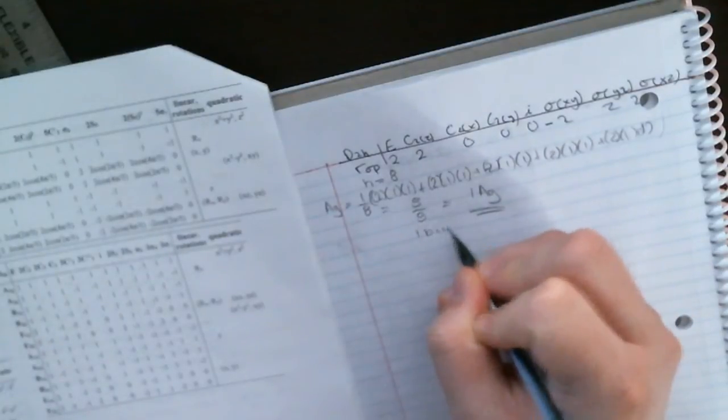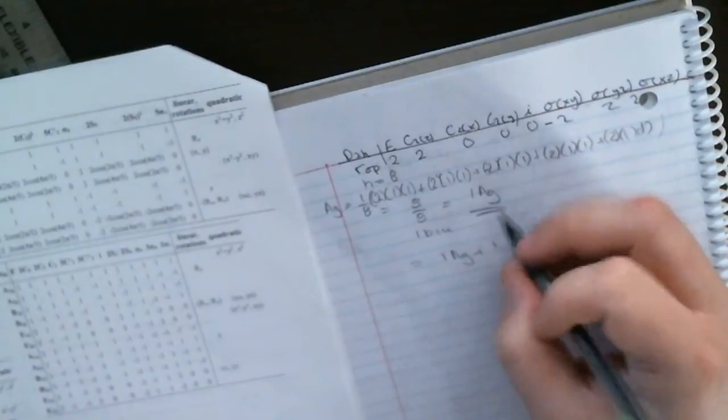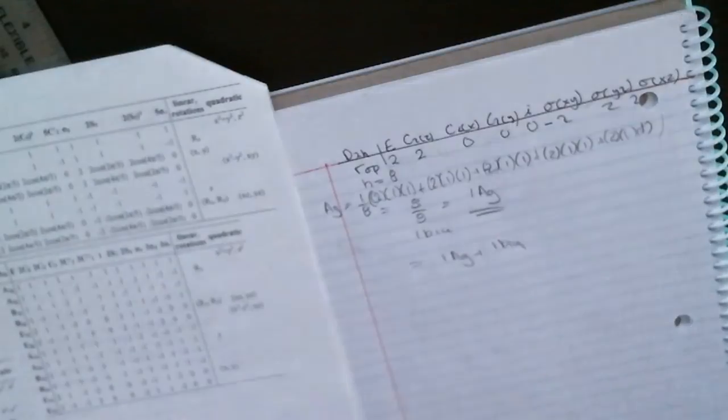1 B1U. So in total, there's 1 AG plus 1 B1EU. And then we want to visualize this LGO. In order to do that, we have to take these irreducibles and normalize them and use this thing called SALC.